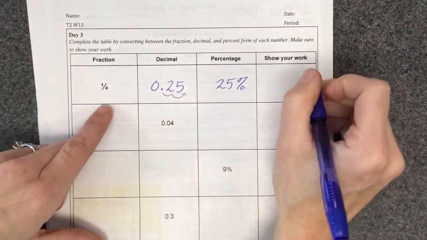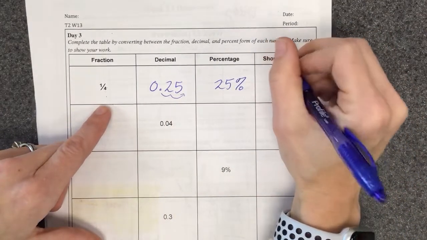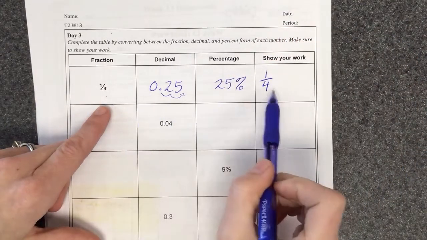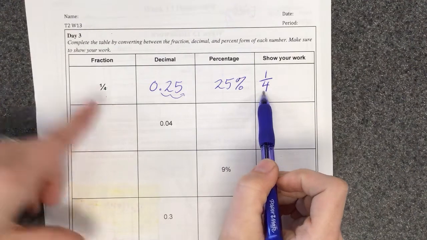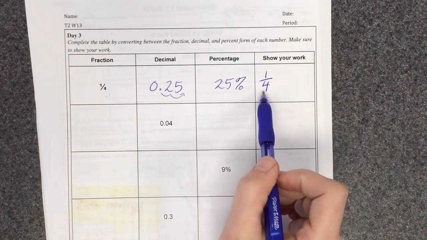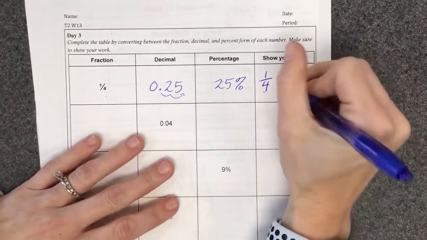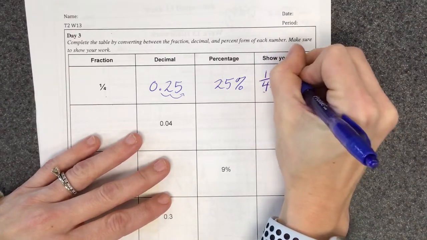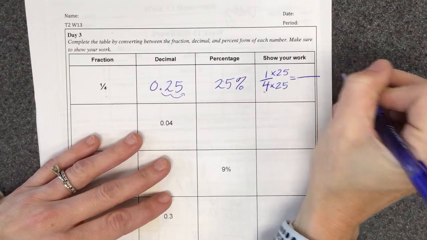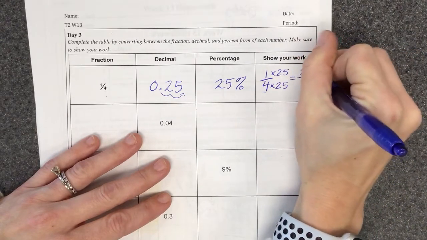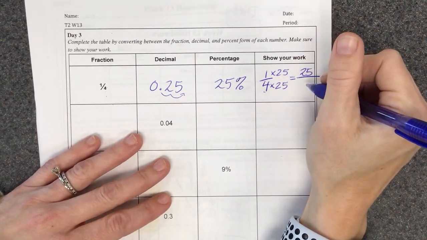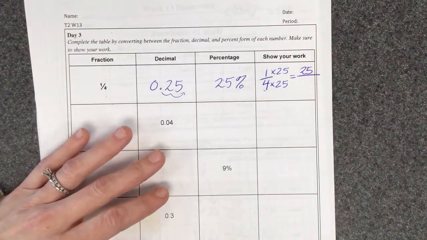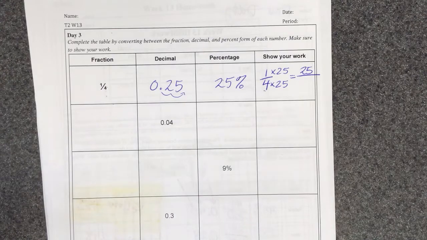All right. Now, if you wanted to check this, let's multiply the top and bottom by 25 because we want the denominator to be 100, okay? What's 1 times 25? 25, because it's just itself multiplied by 1. So it's just 25. What is 4 times 25? 100.